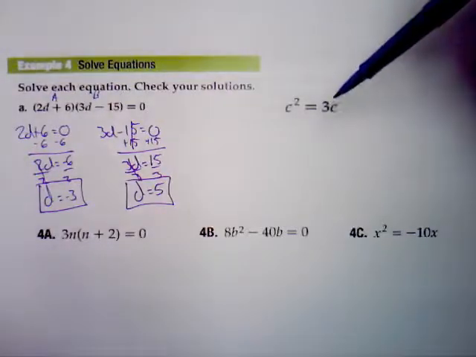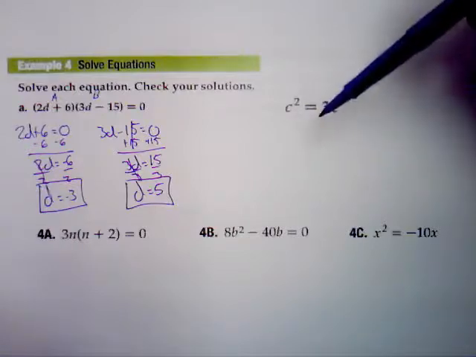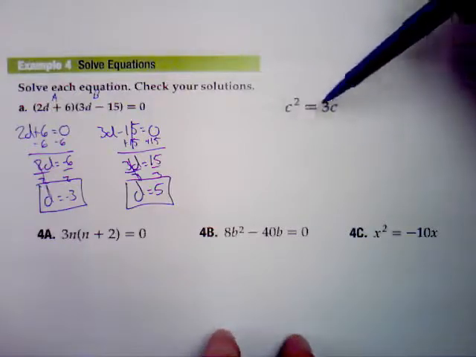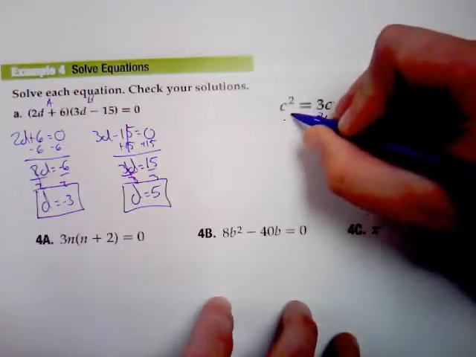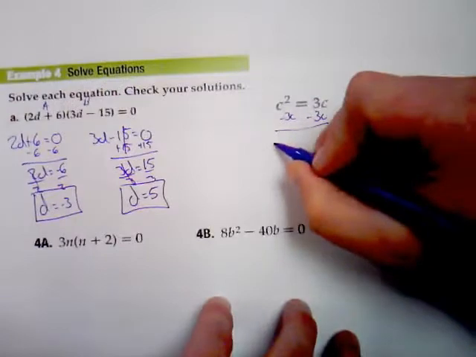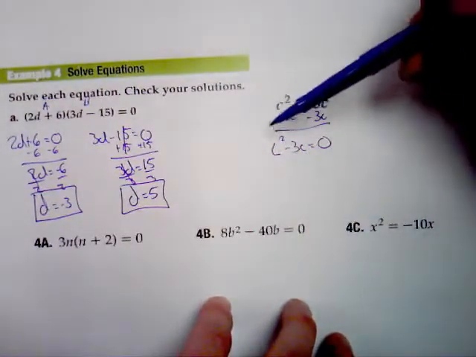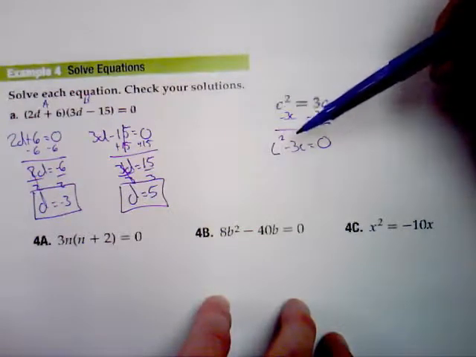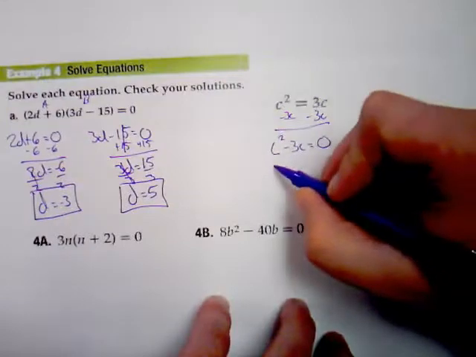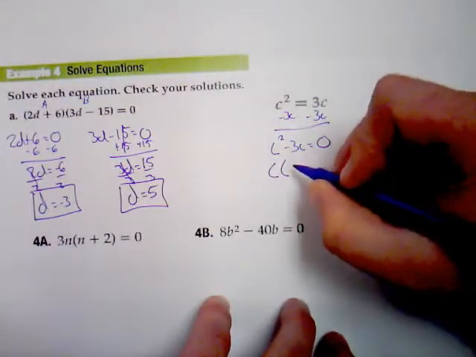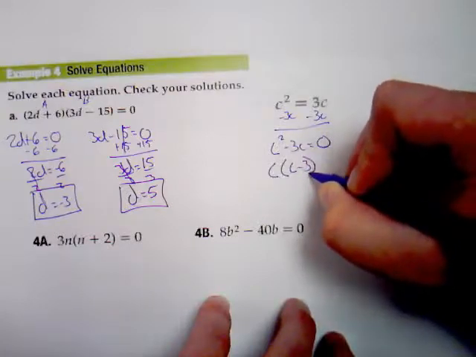Okay. So a big thing in order to use the zero product property is your equation has to be equal to 0. So in this equation, it's clearly not equal to 0. We want to make it equal to 0, so I'm going to subtract 3c. So now I have c squared minus 3c equals 0. Do I have two things that multiply together to equal 0? No, these are two things that are subtracted. So I want to factor out a c, and I'm left with c times c minus 3.